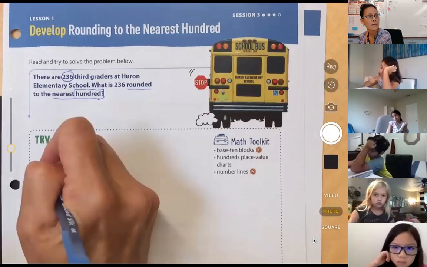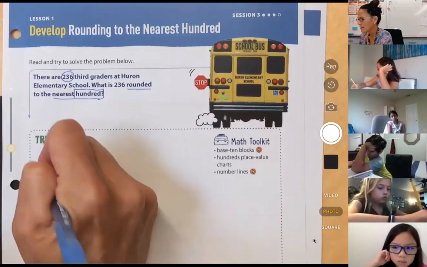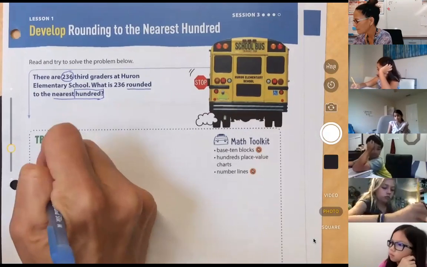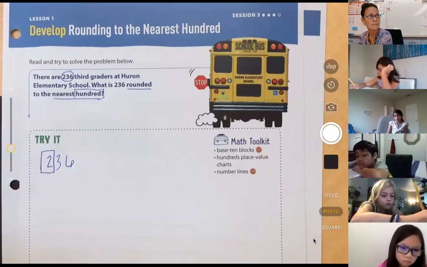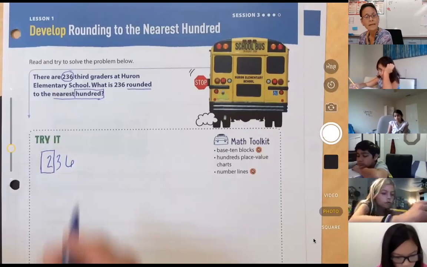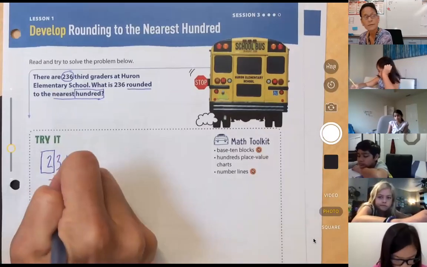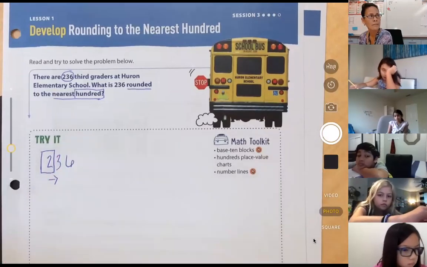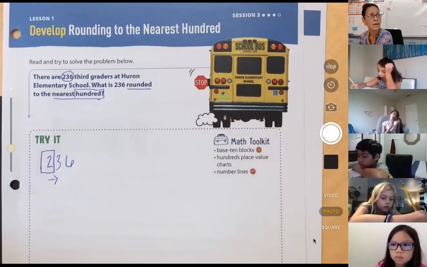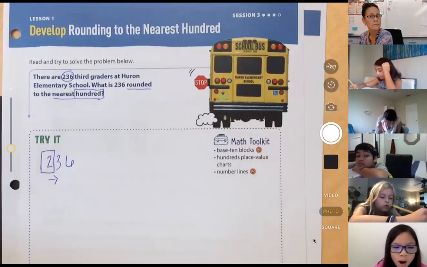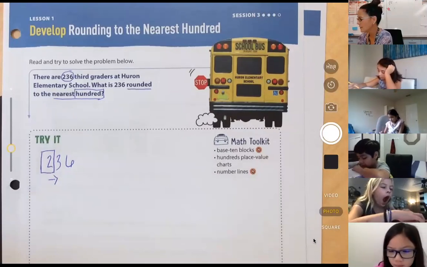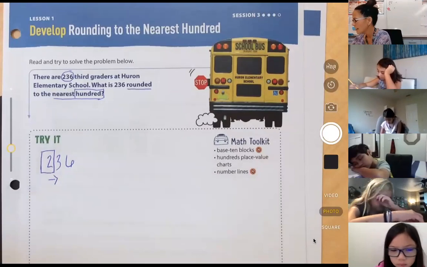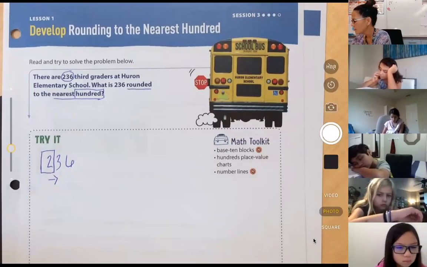From there, my next step would be to go next door. And I'm going to the tens place. And our pictorial says that if it's 5 or bigger, we add 1 more or we round up. If it's 4 or less, we let it rest. So based on the pictorial, the 236 is going to round to 200.